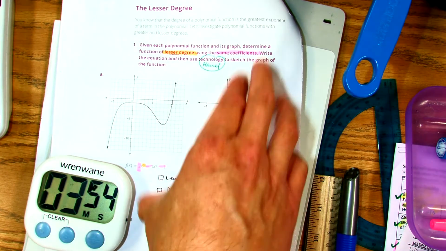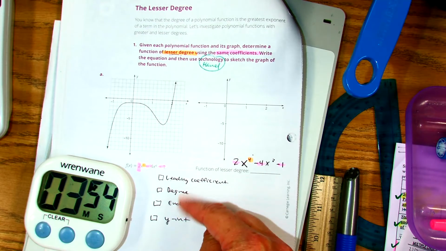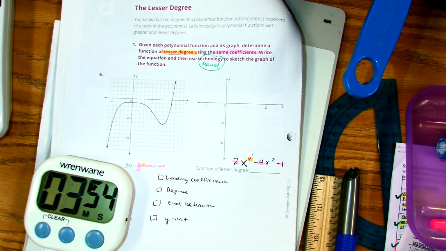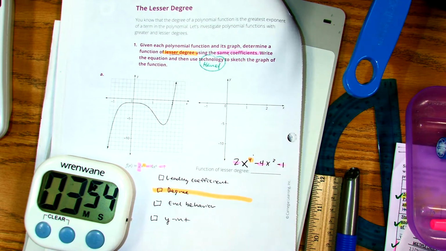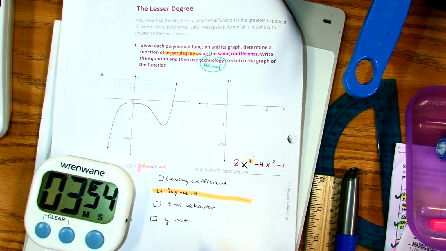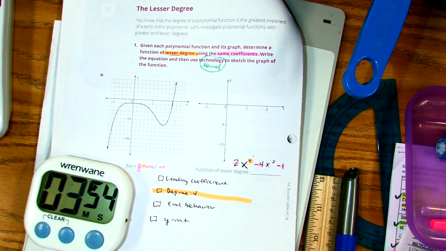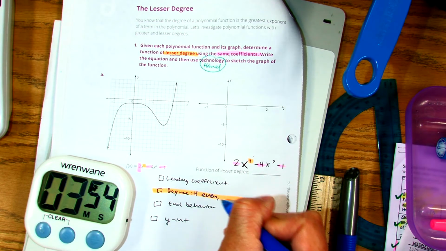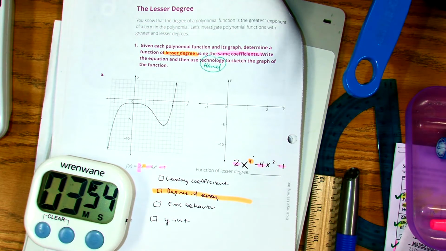But the questions I'm asking for this one are based on this one. Our degree is 4. Question, Cecilia. Is that an even or an odd degree polynomial? Even is correct. What is the easiest even degree polynomial?